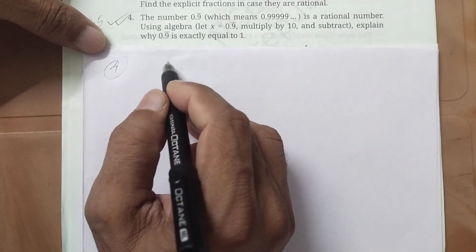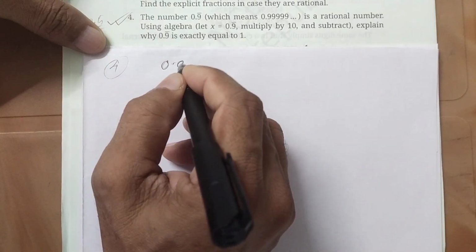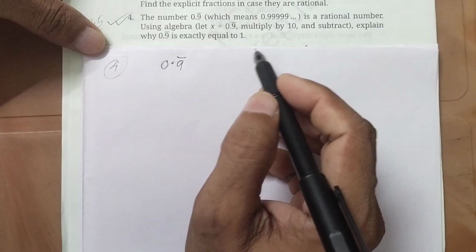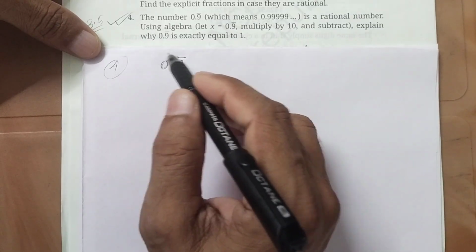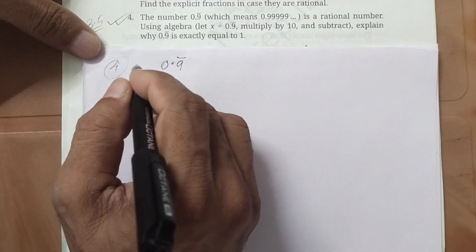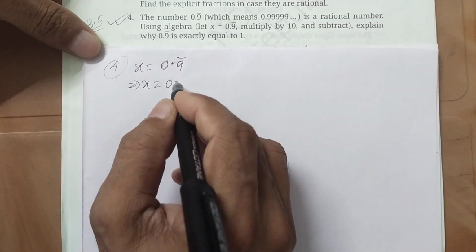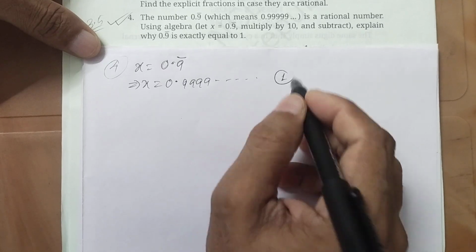The number 0.9 bar is a rational number. Using algebra, multiply this and explain that this is exactly equal to 1. So you see 0.9 bar, let it be x. So 0.9 bar means 9 is repeating, 9999 it is repeating. You can mark it equation 1.